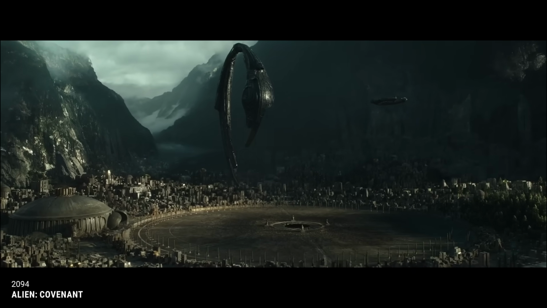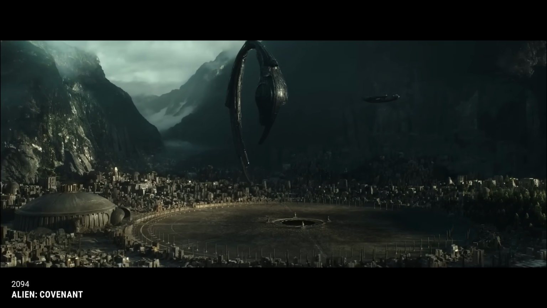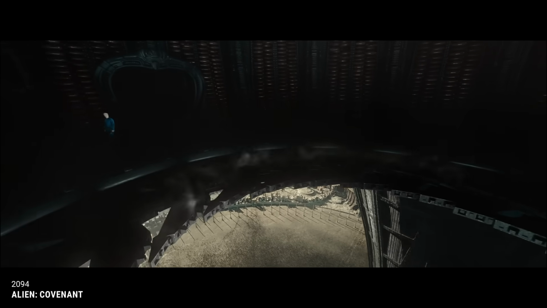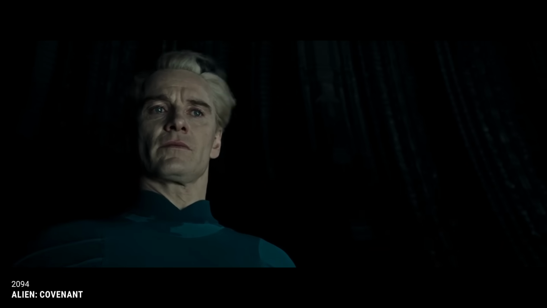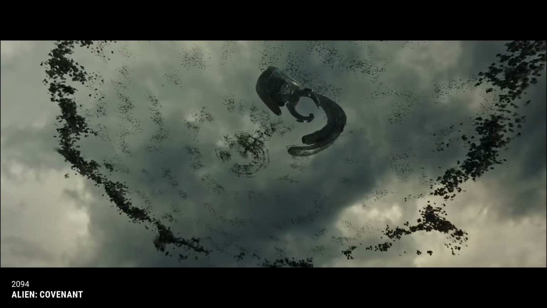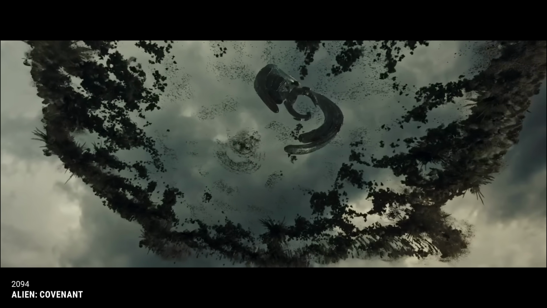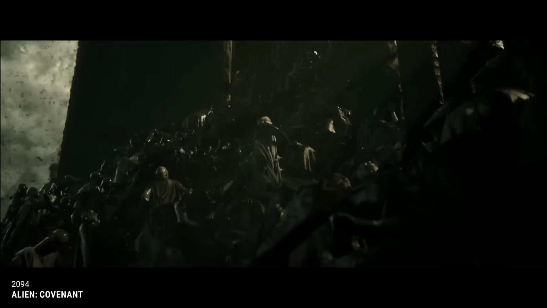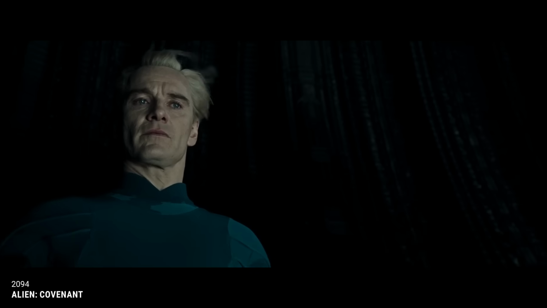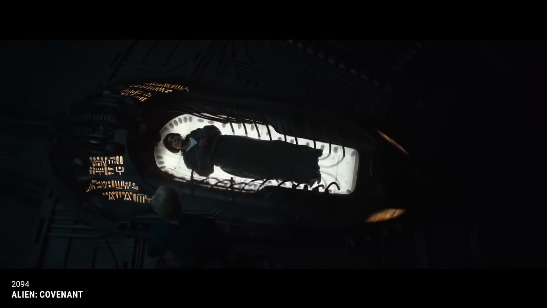Soon, they reach the place David believes is the engineer's homeworld. He finds it to be a rotten paradise, and as a gift to Dr. Elizabeth Shaw, he cleanses it. He unloads the bioweapon, eradicating the engineers. Now, he and Shaw can build anew, a second Eden, but Shaw refuses.